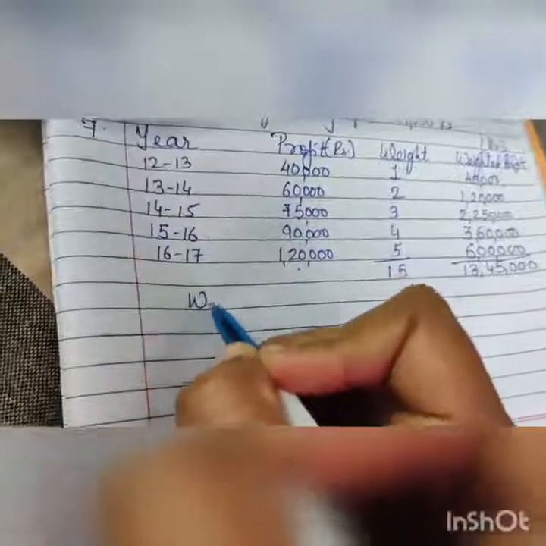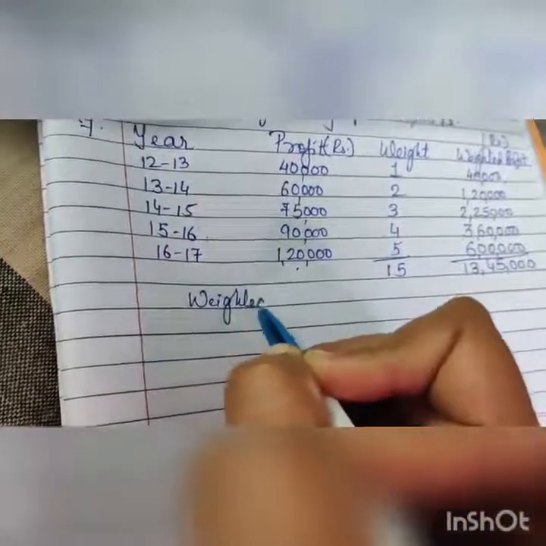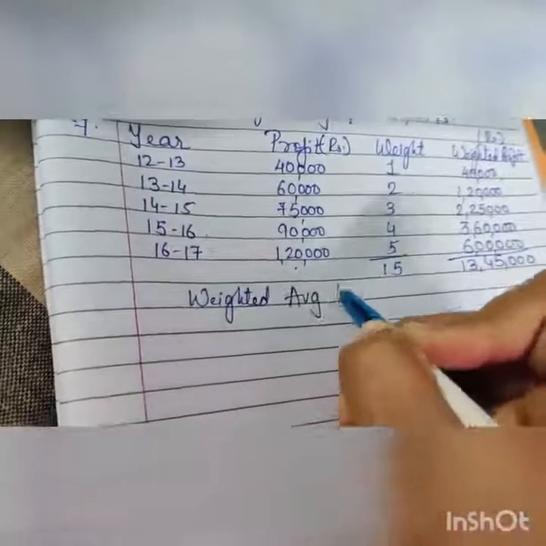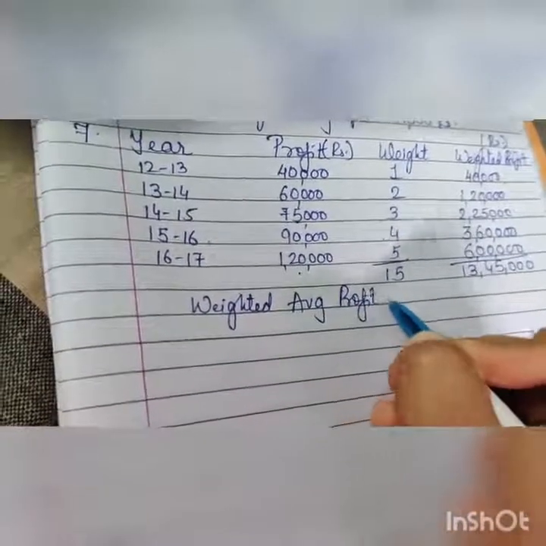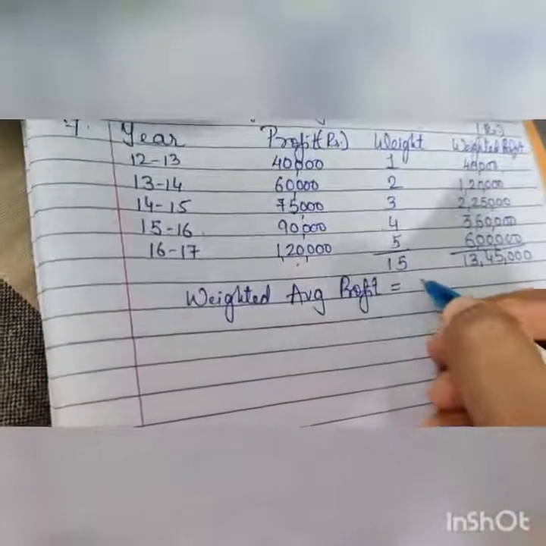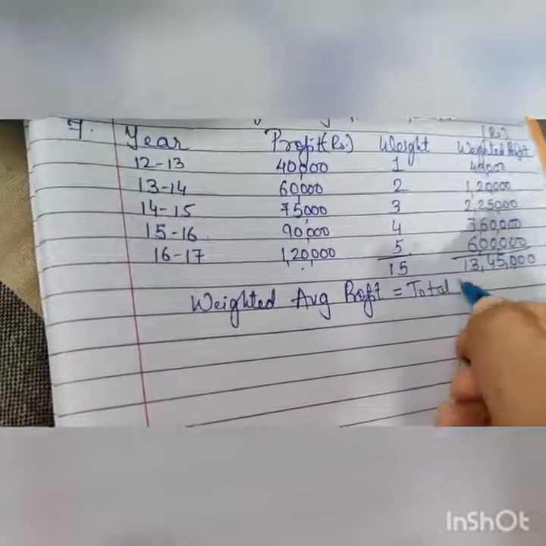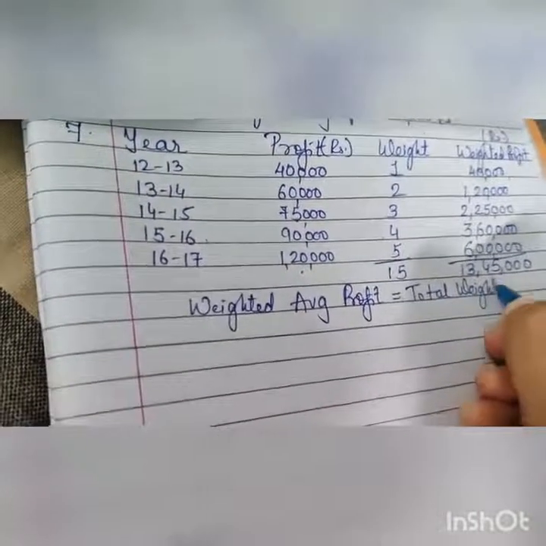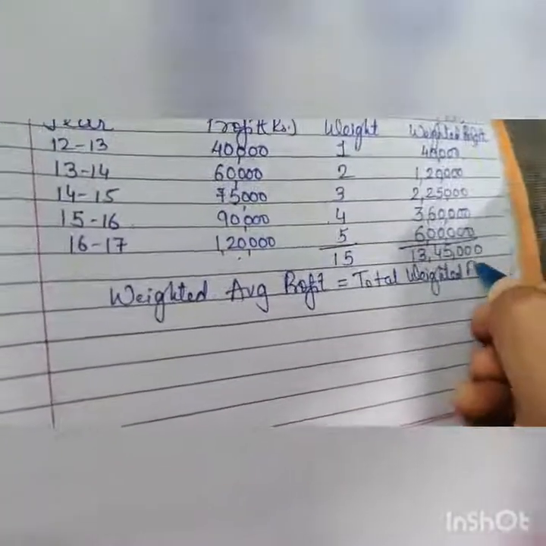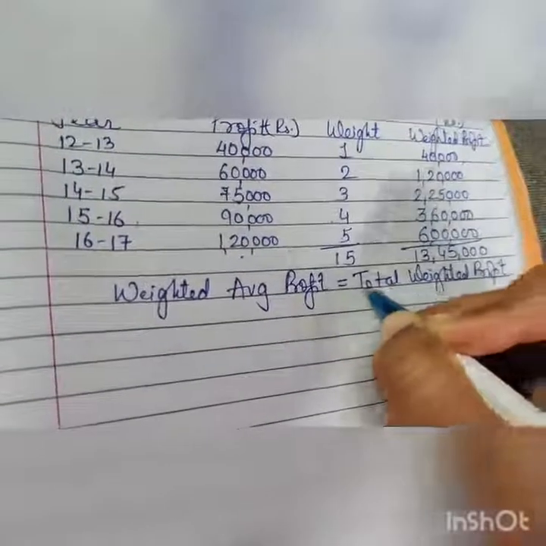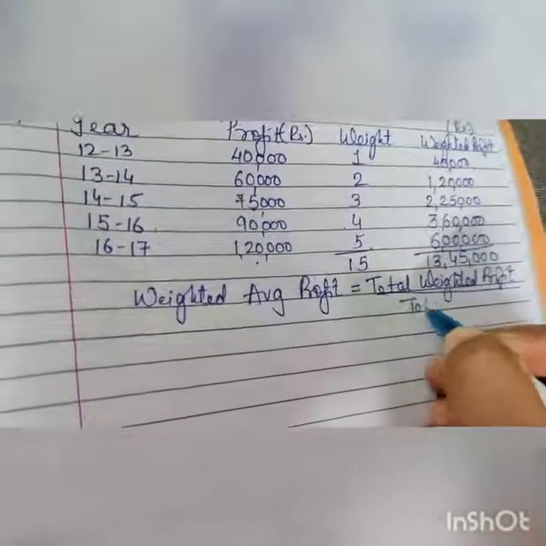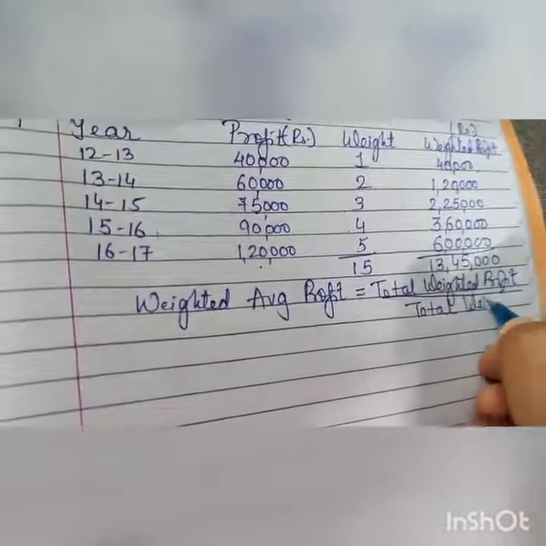Now what will be the second step? You will find out the weighted average profit, which is equal to, you have to write this down, total weighted profit upon total weight.